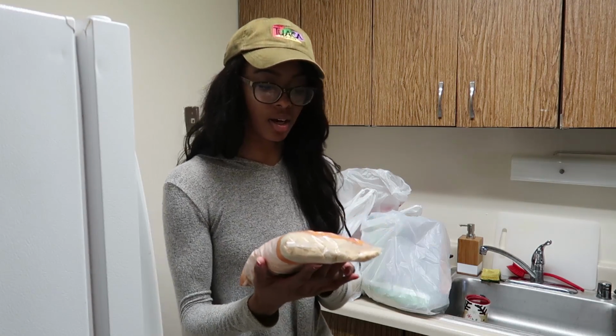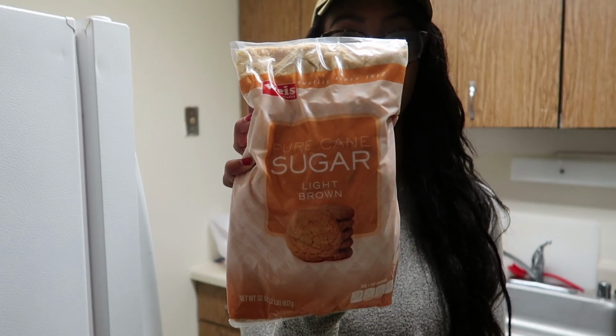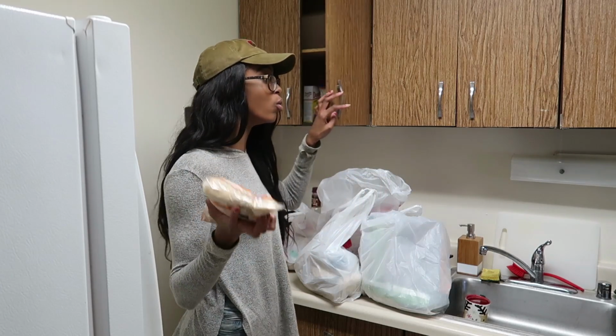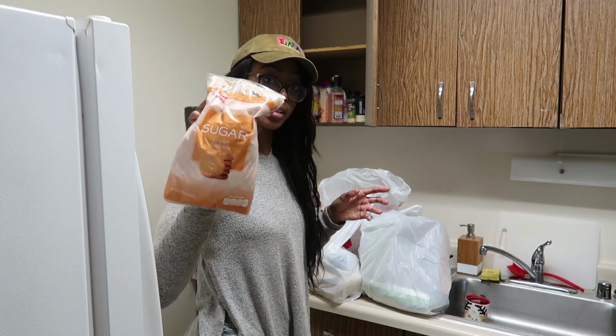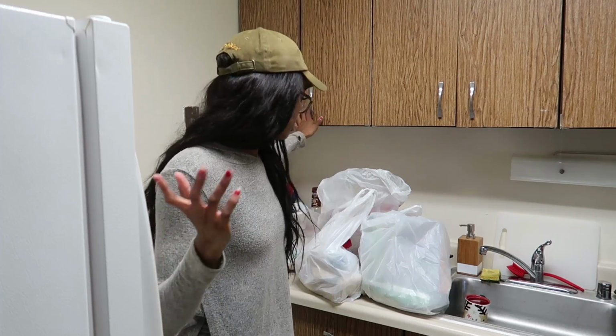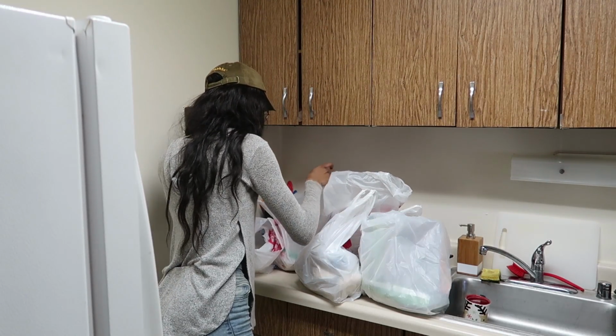And then we got some sugar. This is just light brown sugar. I add sugar to my oatmeal because I make my oatmeal pretty much with oats, a little bit of syrup, and then some brown sugar. And I also add it to my teas. So we went ahead and just got a small bag of that.